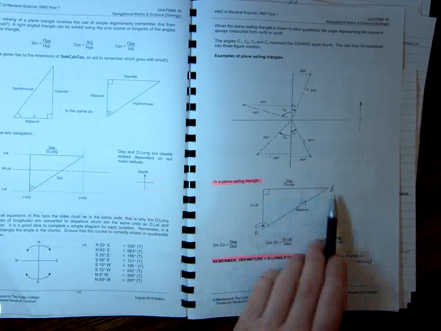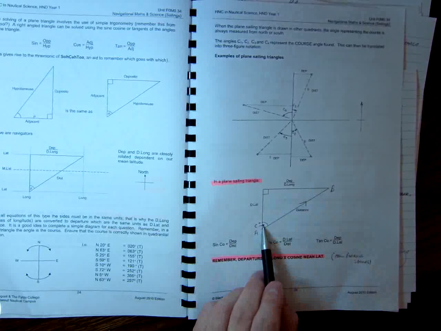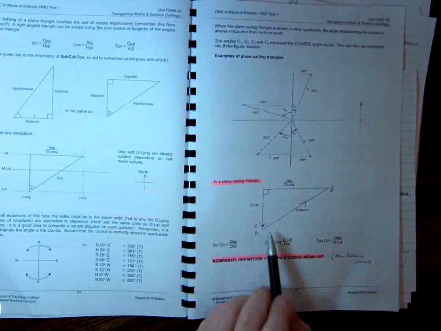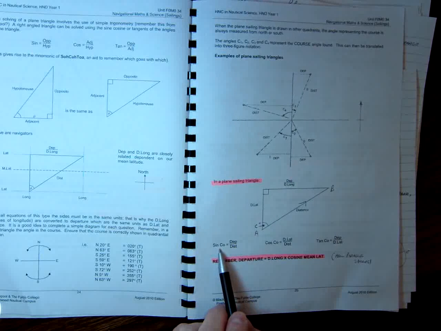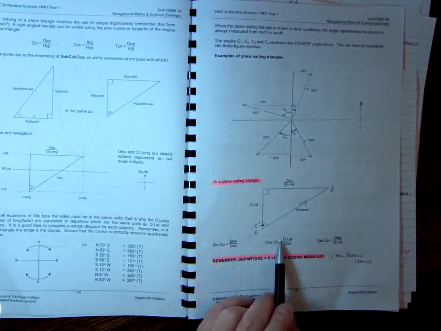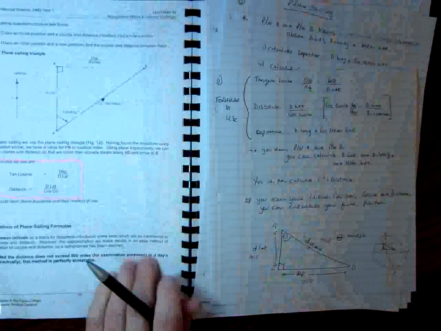If we look at the triangle here, the tangent of the course is departure over d-lat, because that's opposite over adjacent. We can also look at the sine of the course, opposite over hypotenuse, and the cosine of the course, adjacent over hypotenuse. But we'll look at that a bit further over the page.